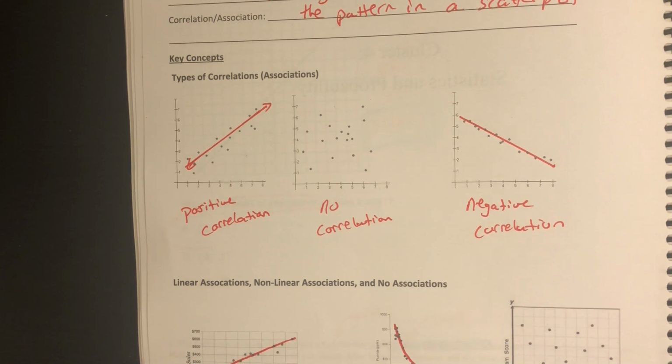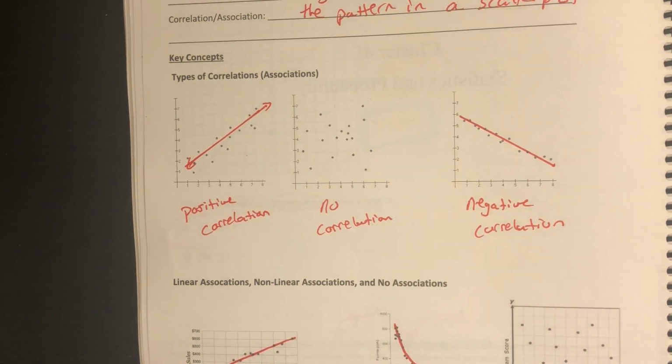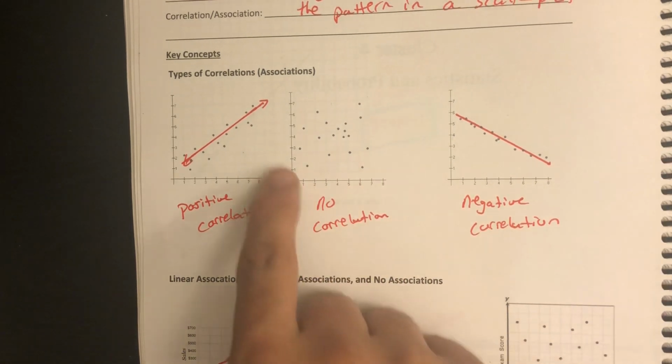And then, of course, in the middle, we have a no correlation example of a scatter plot. Basically, it looks like I grabbed a whole bunch of marbles and just threw them on the floor and they went everywhere. So basically, here we can't seem to determine that there's any form of relationship between my x values and my y values.